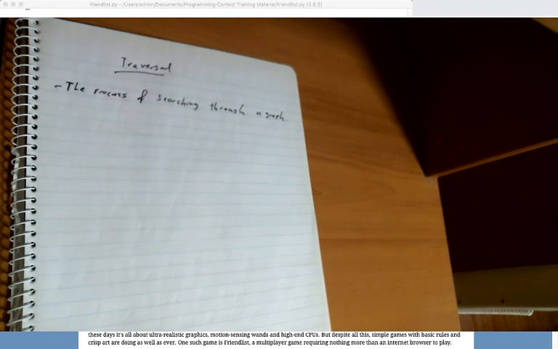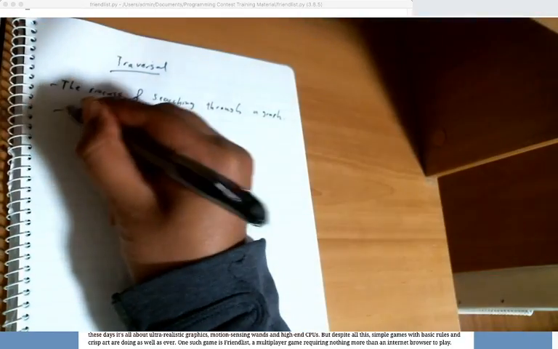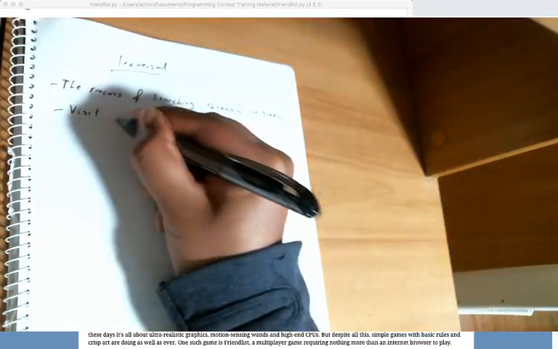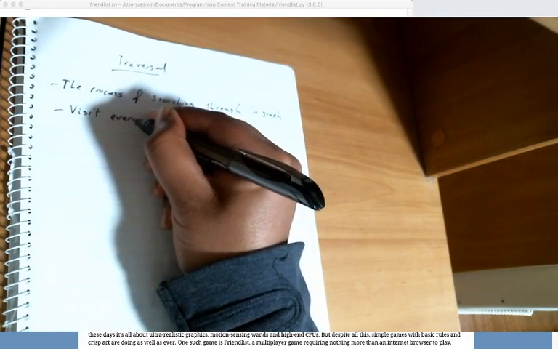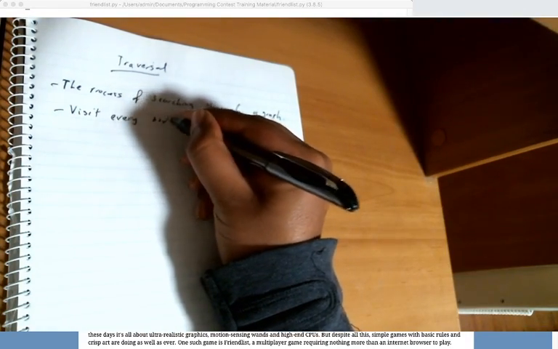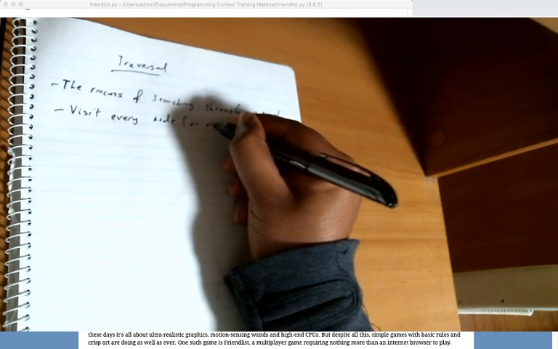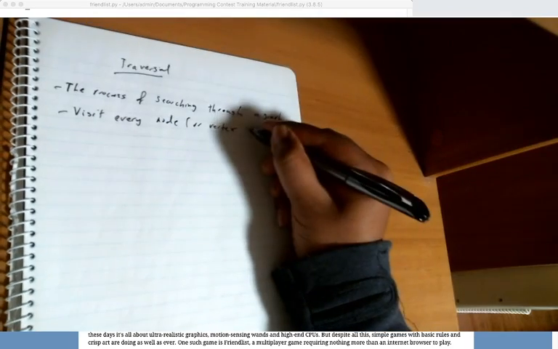So essentially, what does that mean, right? We know that graphs are a powerful model of structure in general, and if you can formulate a problem dealing with graphs, you're probably pretty close to solving it, right? So what you want to do is visit every node or vertex in a graph.